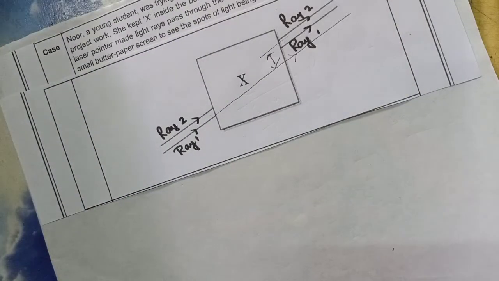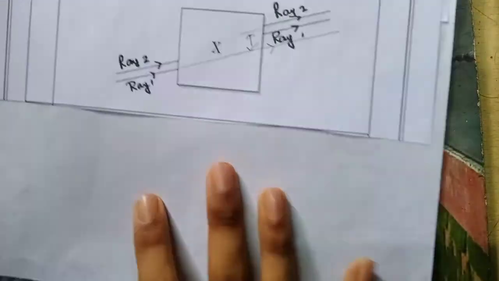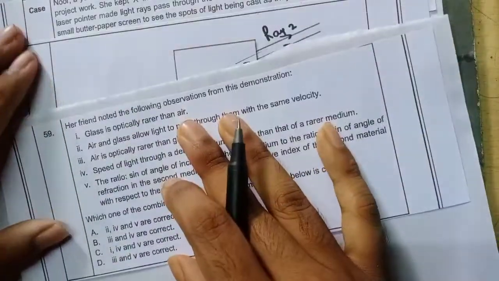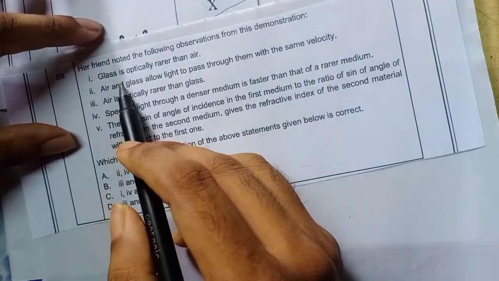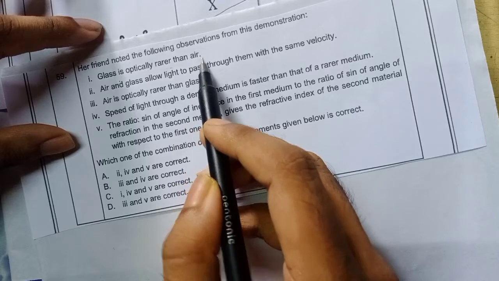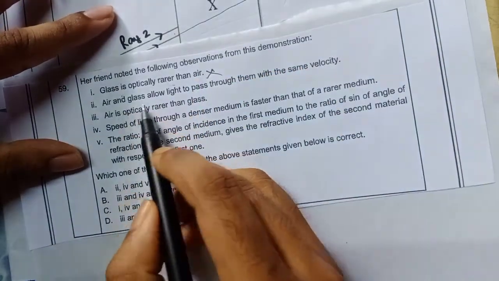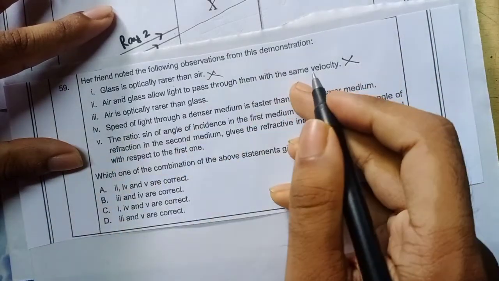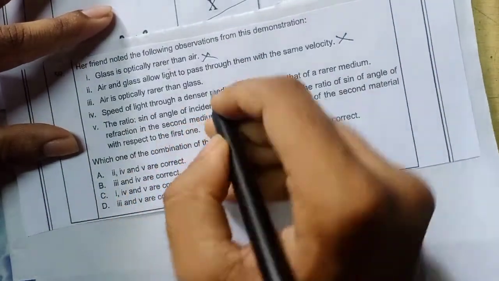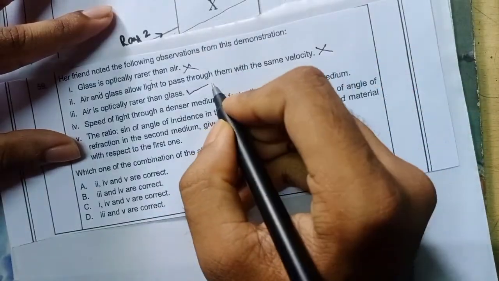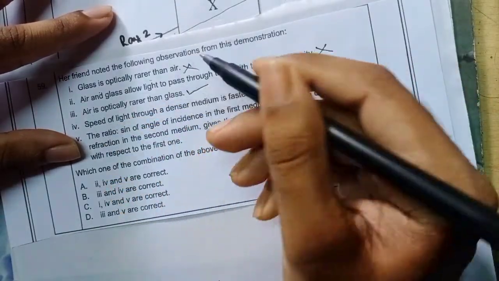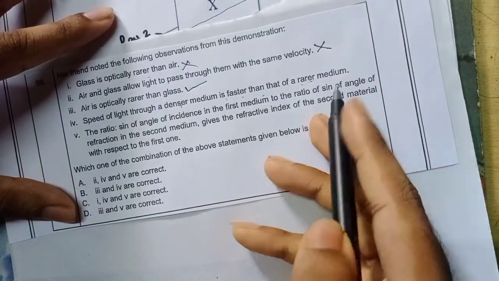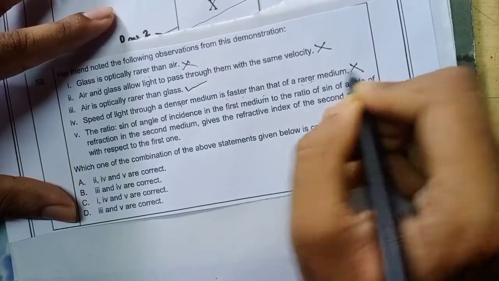Moving on to the next question, for the same case. Her friend noted the following observations from this demonstration. Glass is optically rarer than air: this is not correct. Air and glass allow light to pass through them with the same velocity: this is also not correct because they have different refractive indices. Air is optically rarer than glass: this is correct because the refractive index of glass is more than that of air. Speed of light through a denser medium is faster than that of a rarer medium: this is also not correct.